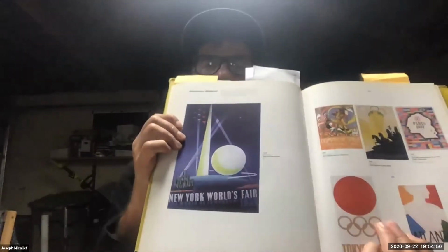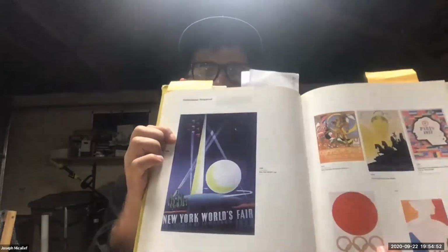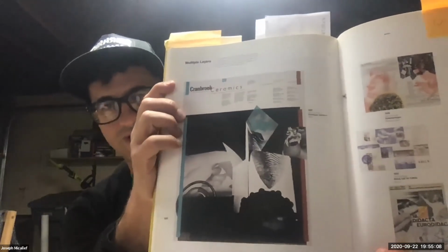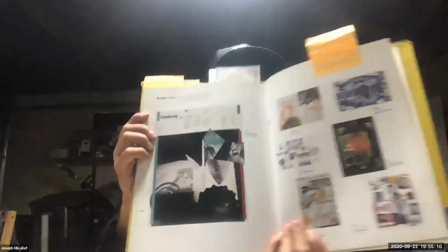This is Genius Moves by Steven Heller. It's a collection of tropes in graphic design. Like here, this New York World's Fair poster is a great example of image dominant. You have one line of text and you have that huge illustration. Then you have something like this, a poster for Cranbrook Ceramic School. It's image dominant. There's some type up there, but it really focuses on these images that fill the page.